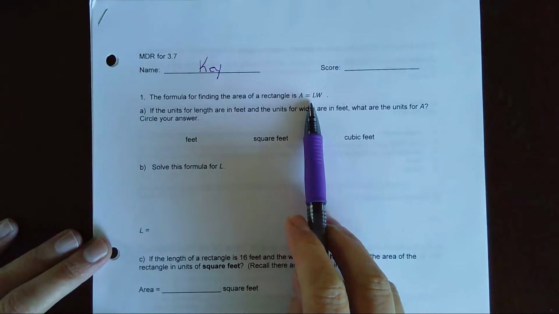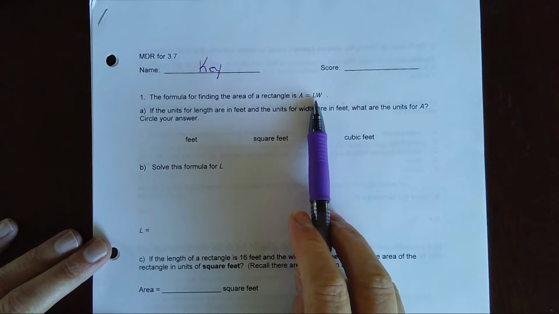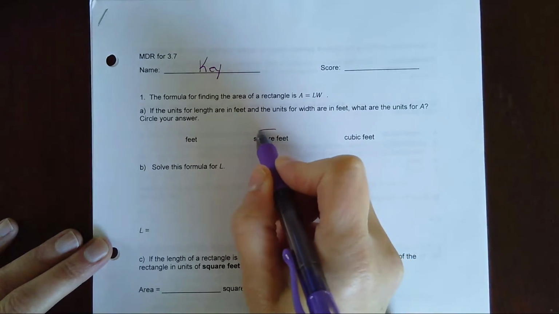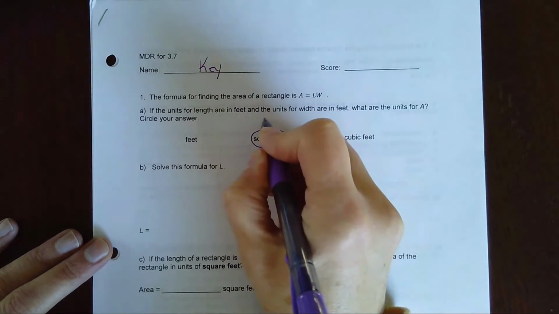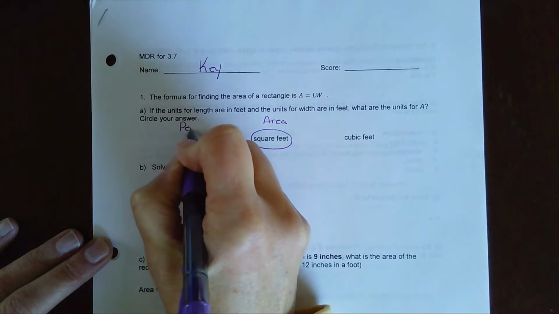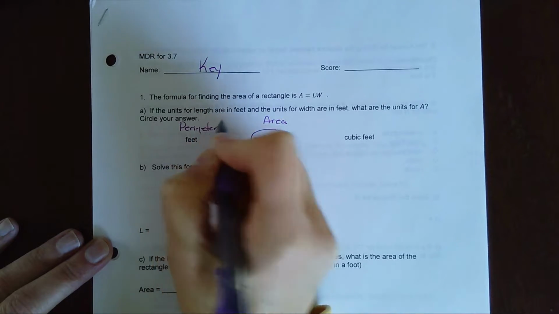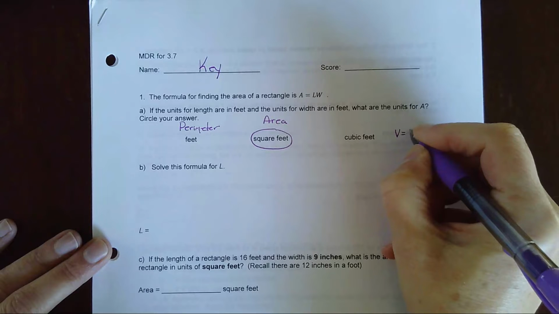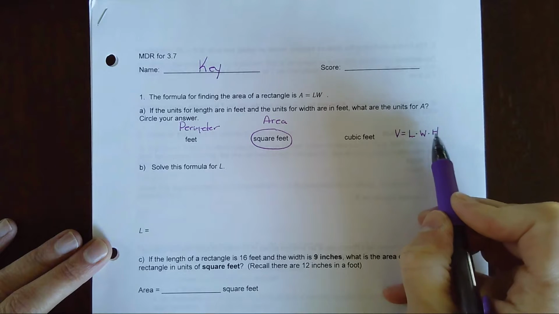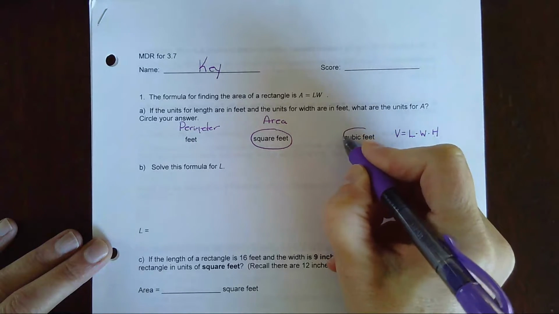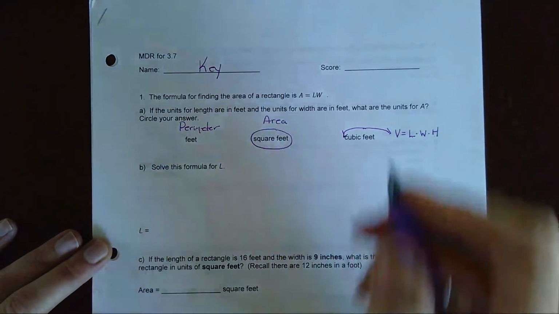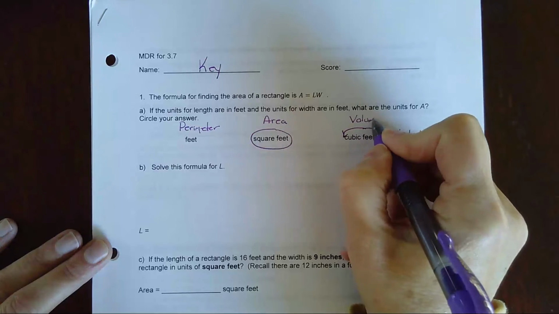Now we've looked at this formula before. Area of a rectangle is length times width. When we're dealing with area, it's always square units, so this is what we would circle for area. Perimeter, you just keep the units. And volume, since it's length times width times height, we're going to have feet times feet times feet, so that'll give us our cubic feet. And circle that, cubic feet for volume. Volume above that.